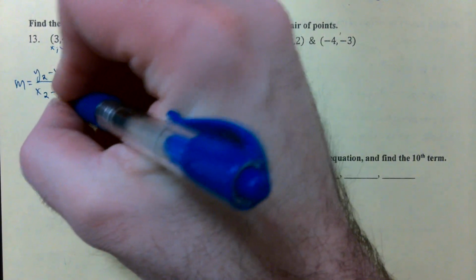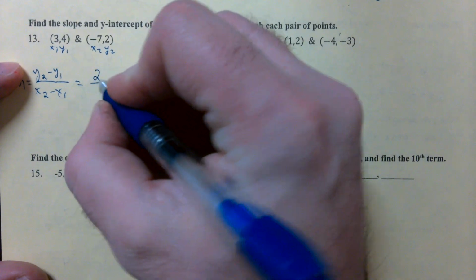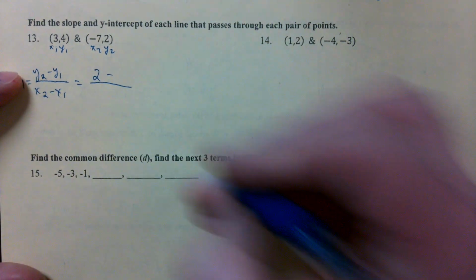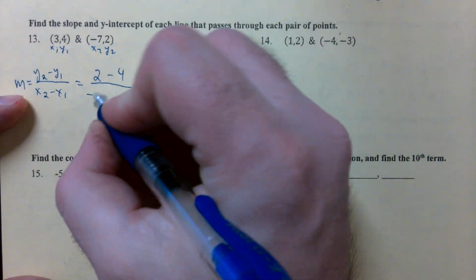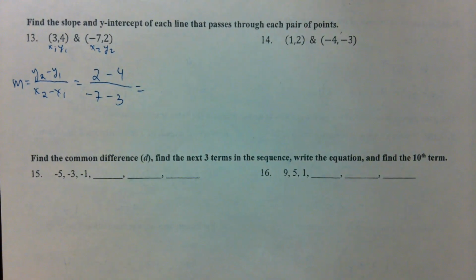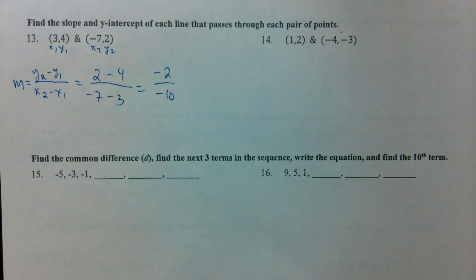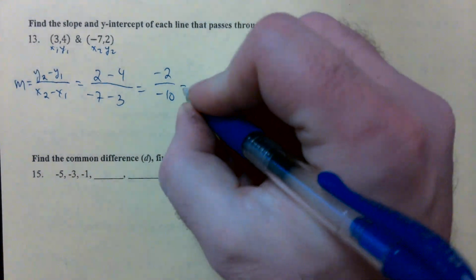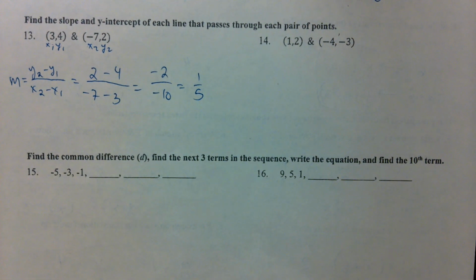Perfect. Bavia, what am I going to plug in first for y2? 2 minus, what's my y1, Bavia? 4. Perfect. What about x2? Negative 7 minus, what's my x1? 3. Great job. 2 minus 4 gives me negative 2. Negative 7 minus 3 gives me negative 10. What's negative 2 divided by negative 10? 1/5.